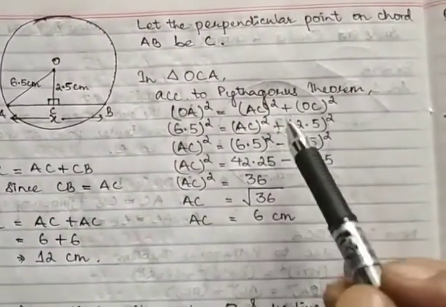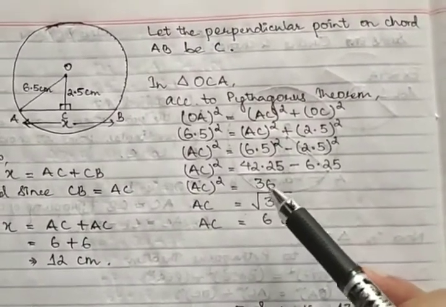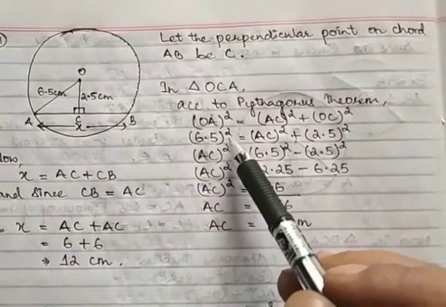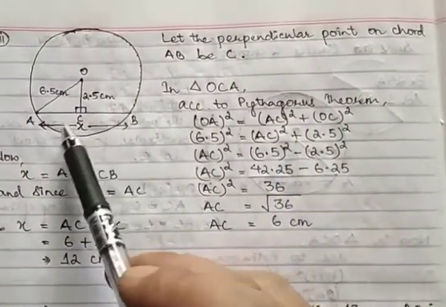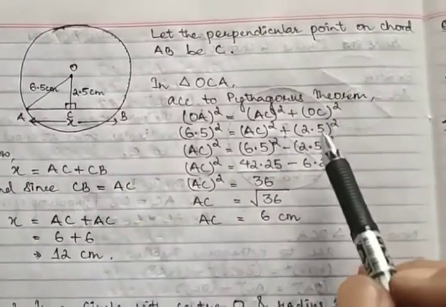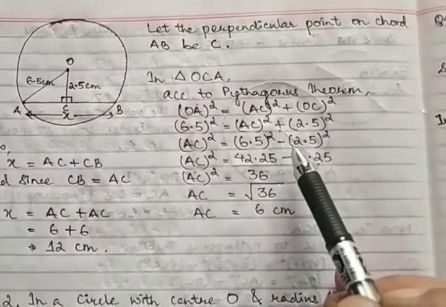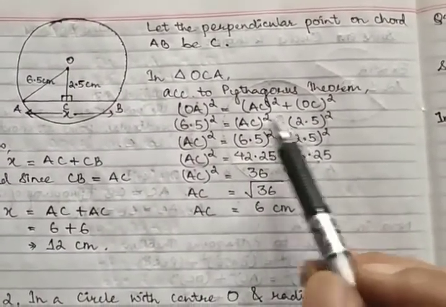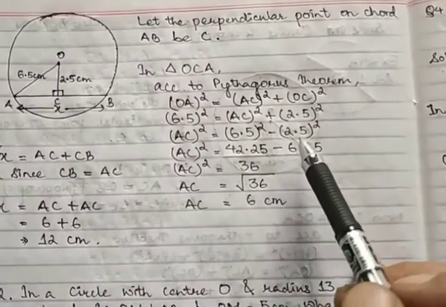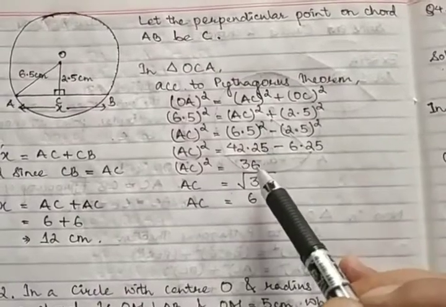Now after the calculations and all, I guess you can figure out the calculations. So OA is 6.5 square equals AC square, AC, that's what we need to find, plus OC, which is given as 2.5, so 2.5 square. Now the 2.5 square is taken to the other side, and plus will go to the other side as minus. 6.5 square is 42.25, minus 2.5 square is 6.25. After subtraction, you will get 36.